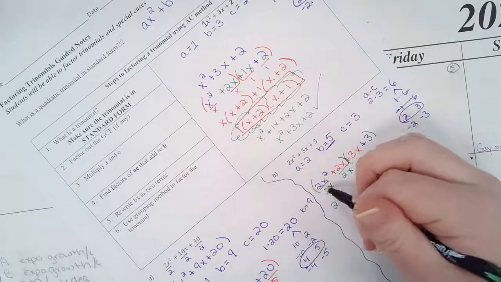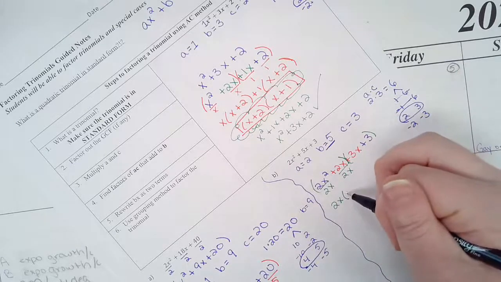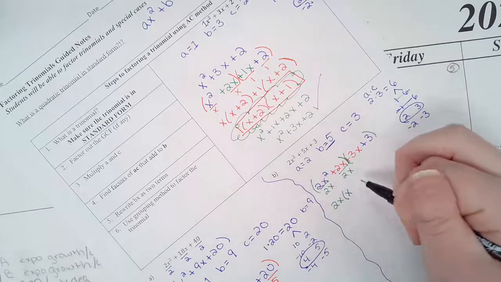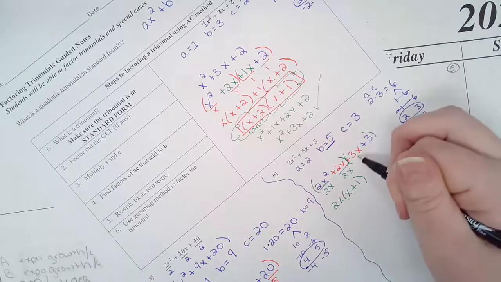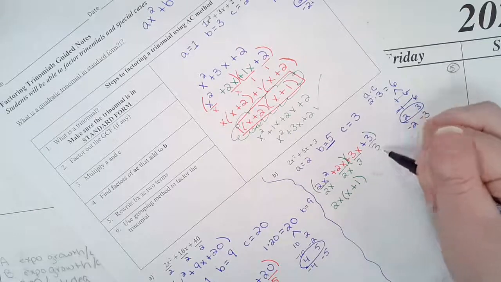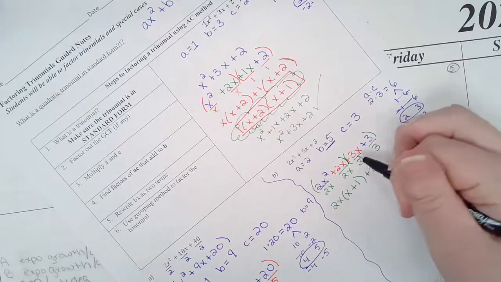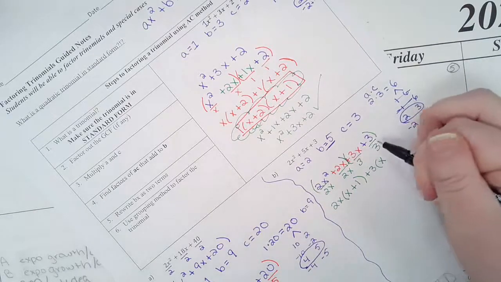My greatest common factor here is 3, so plus 3. 3x divided by 3 is x. 3 divided by 3 is 1. Factored correctly, x plus 1, and then I rewrite 2x plus 3 together. And that is my factored form.